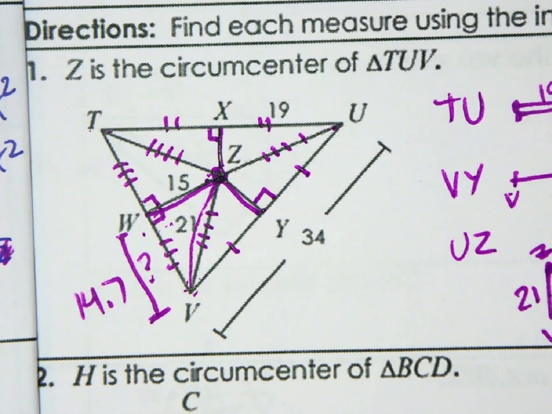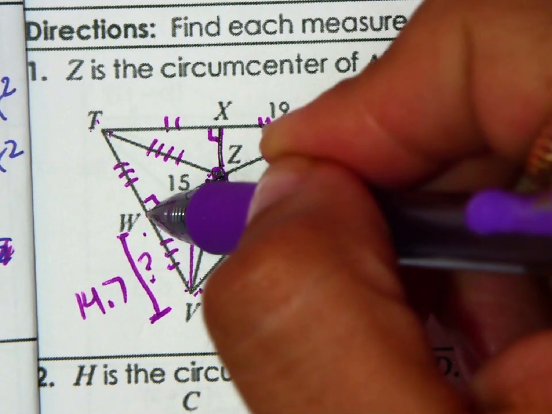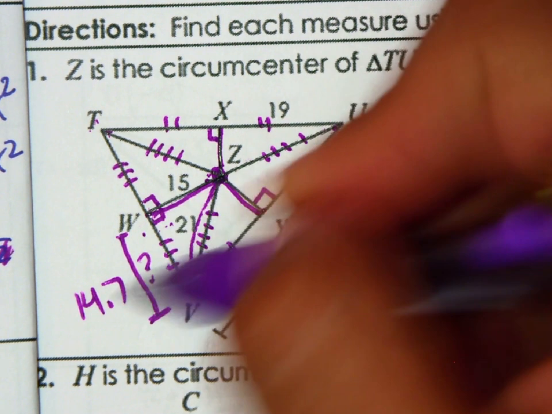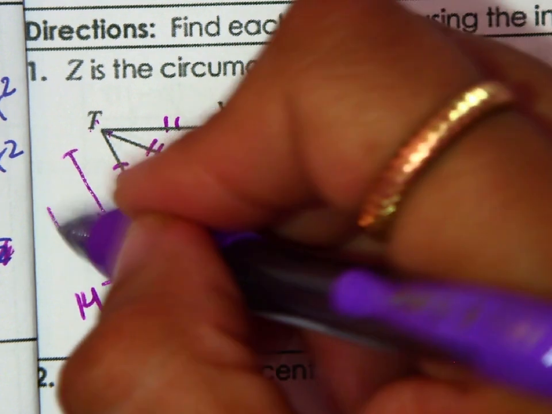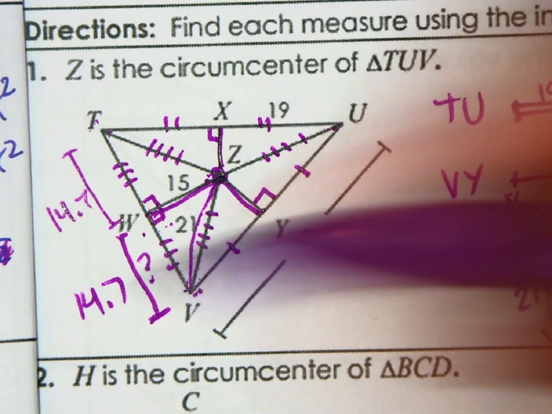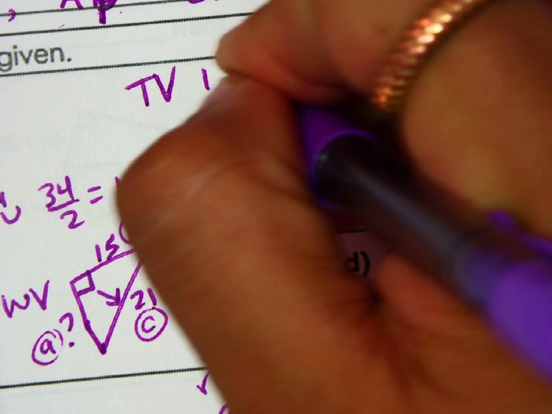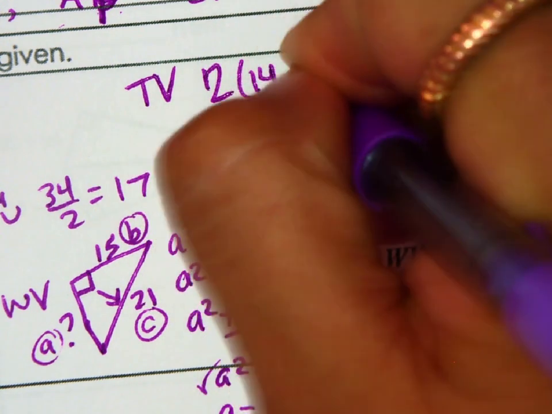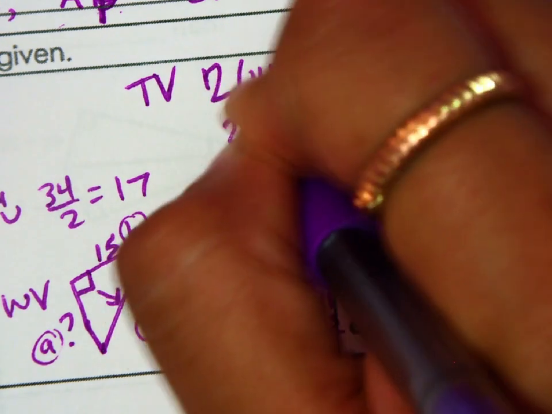TV, so let's look at TV. T to V. T to V is these two combined. So if you already know this is 14.7, then you just gotta double it again and have these two combine each other. So for TV, we're going to add or multiply 2 times 14.7. So that will result in 29.4.